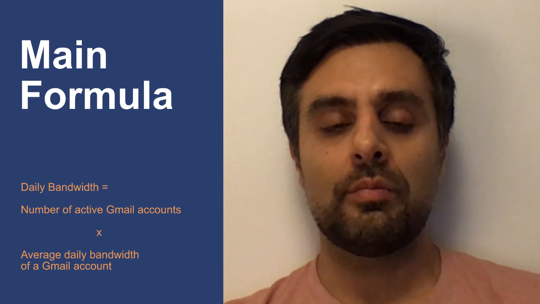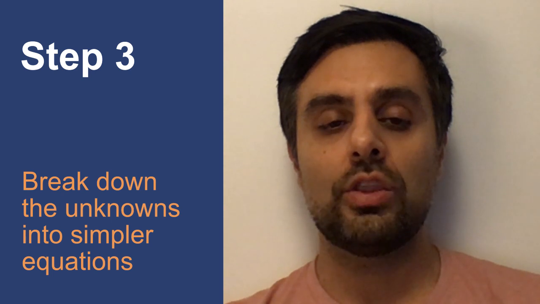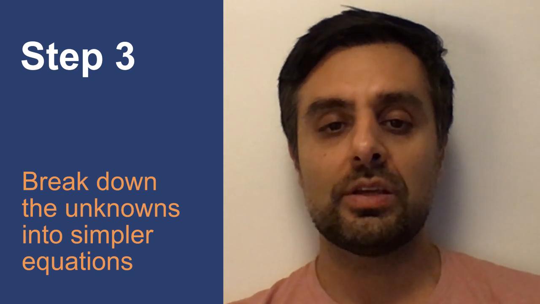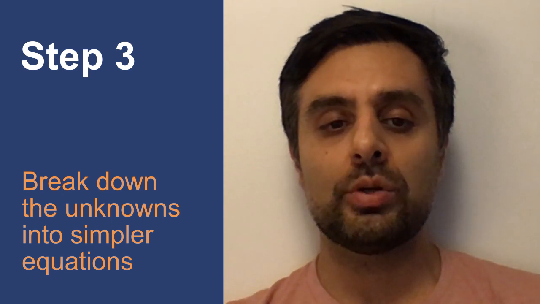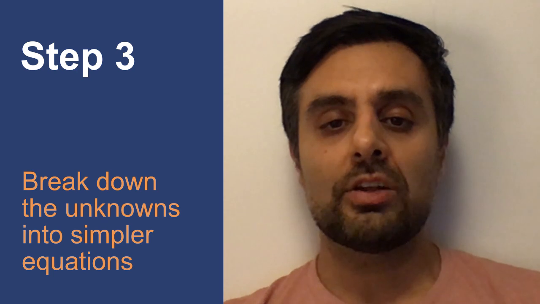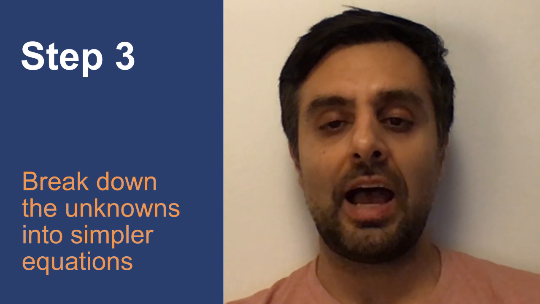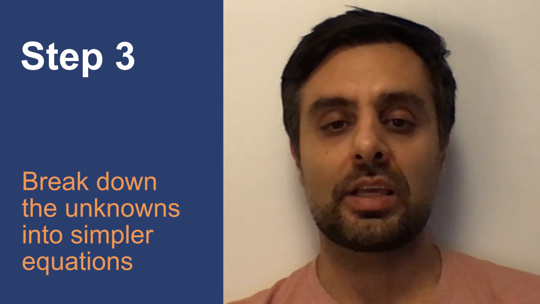Now that we know our main equation, let's estimate each part of the equation, which brings us to step 3, break down the unknowns into simpler equations. When you have unknown inputs in an equation, you'll want to calculate them by breaking them into simpler equations. In our Gmail example, our unknowns in the main equation are the number of active Gmail accounts and the average bandwidth per active Gmail account.